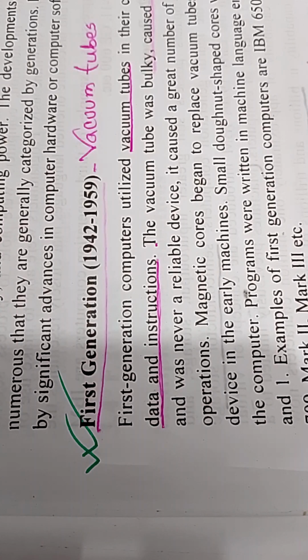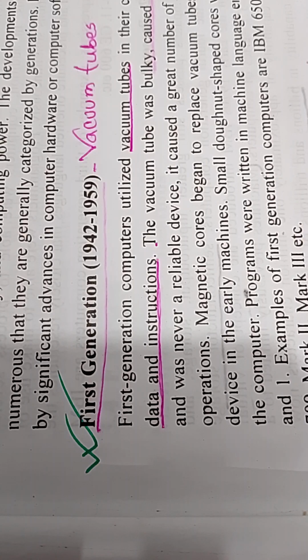First generation computer. Vacuum tube. First generation computers utilized vacuum tubes in their circuitry and for storage of data and instructions. The vacuum tube was bulky, caused tremendous heat problems, and was never a reliable device. It caused a great number of breakdowns and insufficient operation.